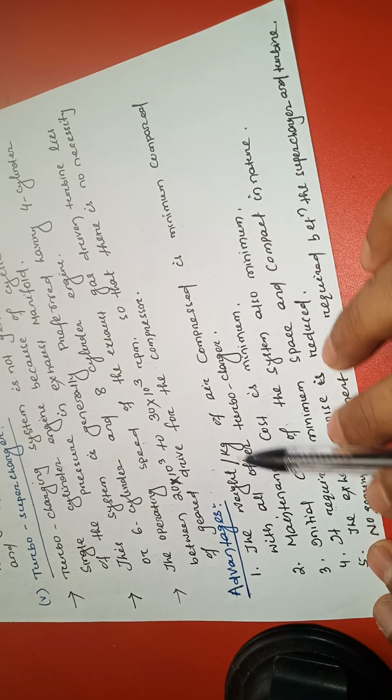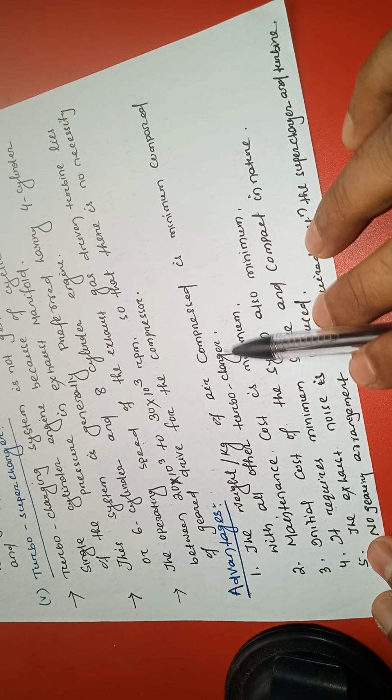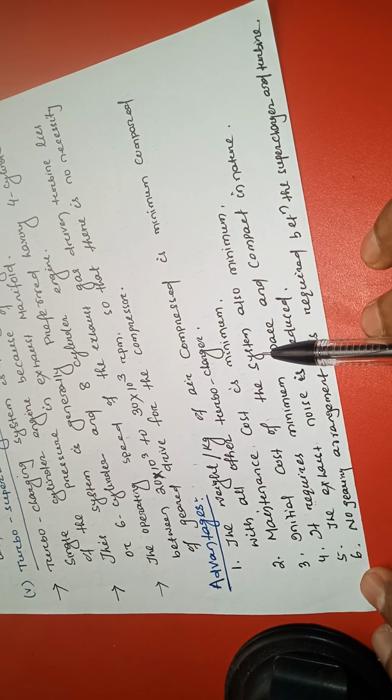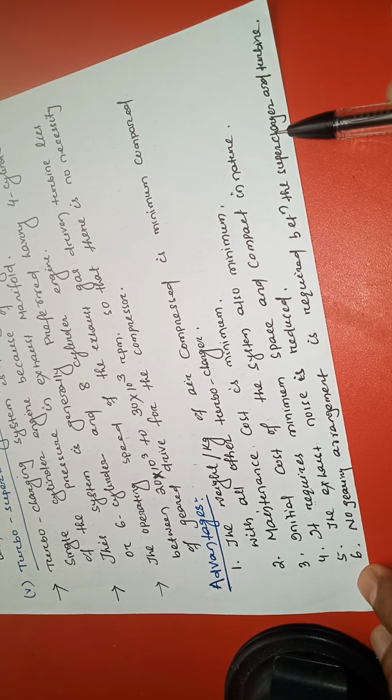Advantage: the weight per kg of air compressed is minimum compared with all other superchargers. Maintenance cost is minimum. Initial cost of the system is also minimum. It requires minimum space and is compact in nature. The exhaust noise is reduced. The gear arrangement is required between supercharger and turbine.